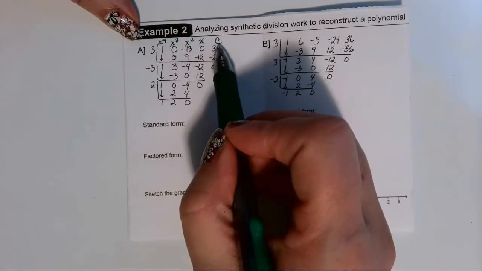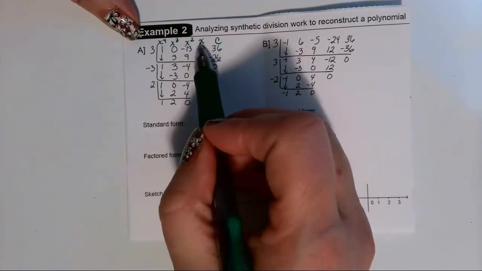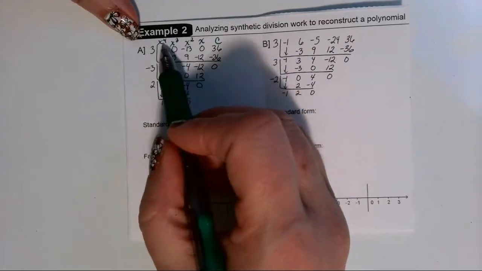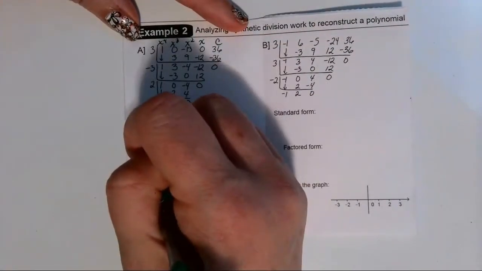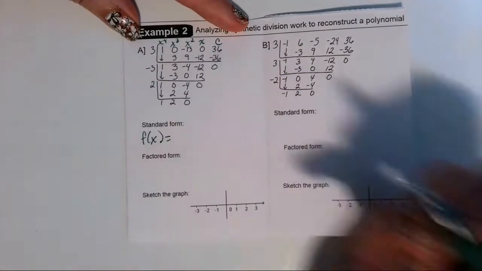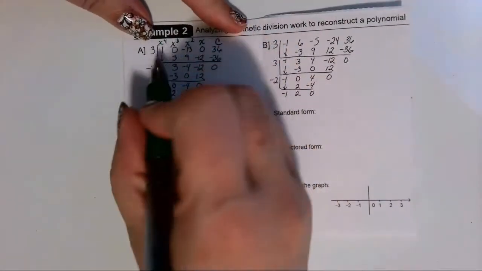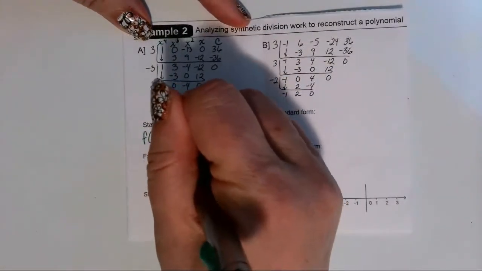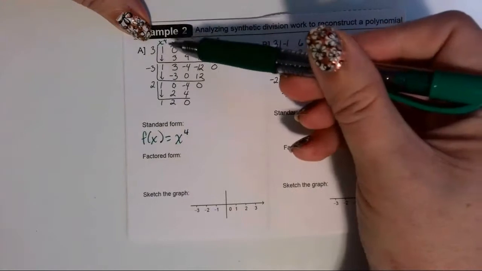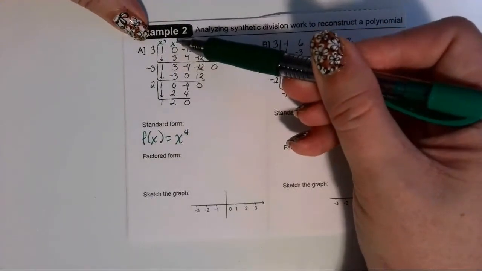Remember, a constant is x to the 0 power, linear term is x to the 1, then x squared, x cubed, x to the fourth. So my polynomial in standard form is f of x equals, and then my coefficient on the x to the fourth term is a 1, so that's an x to the fourth. There are 0 x cubes, so I don't need to write that.